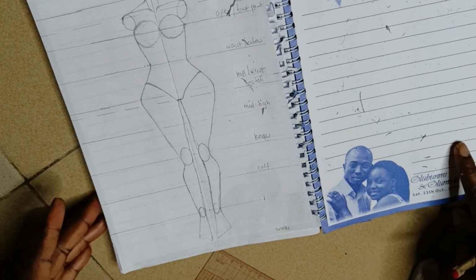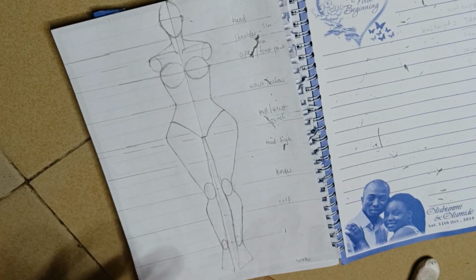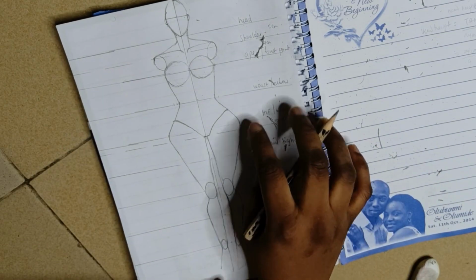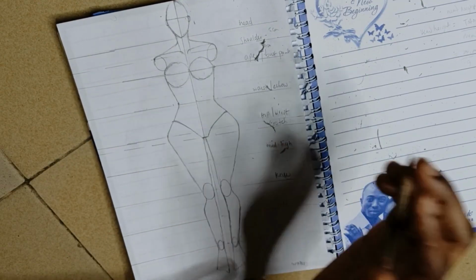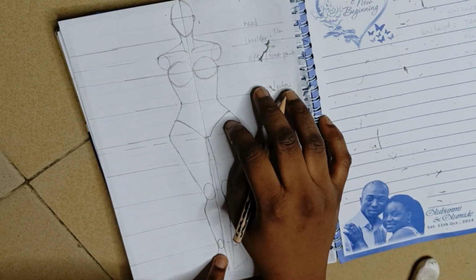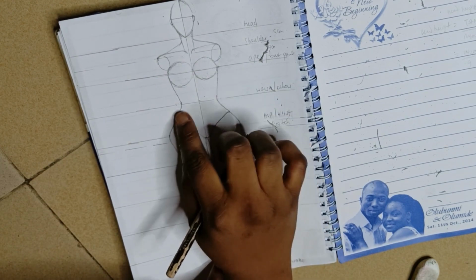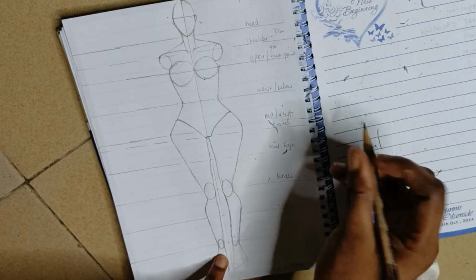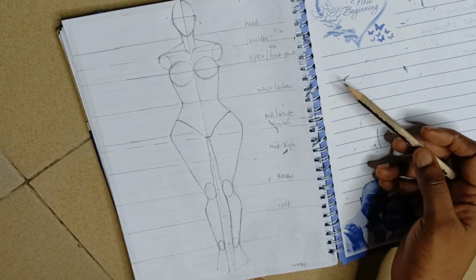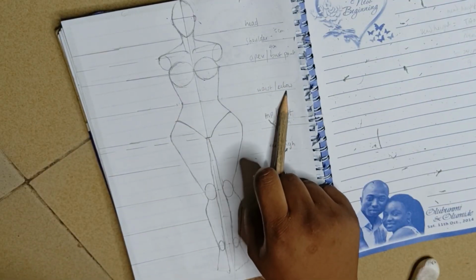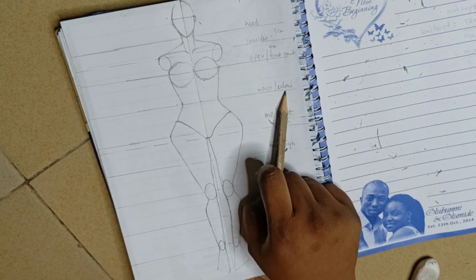So can you see that our croquis is almost done? Then what is remaining now is to draw the hand of the croquis. So don't forget that when we were labeling the croquis, I told you that the waistline is also the elbow line where the elbow is going to be.